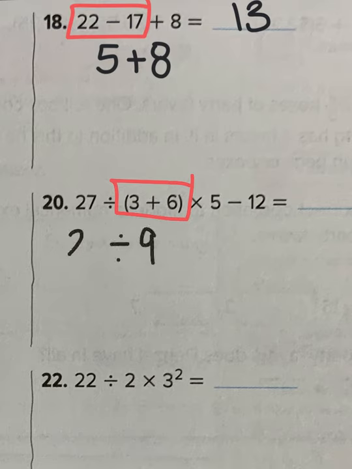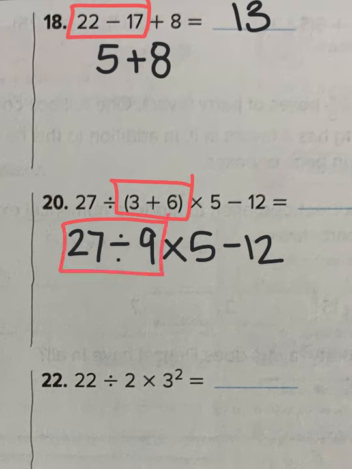Bring down the rest of my expression so that I know what I'm working with. Look at my new expression, and I want to move on to my next step, and my next step would be exponents, but I don't see any exponents in here, so we can skip that. Next would be multiply and divide from left to right. Going from the left, we have 27 divided by 9 gives us 3. Bring down the rest of my expression.